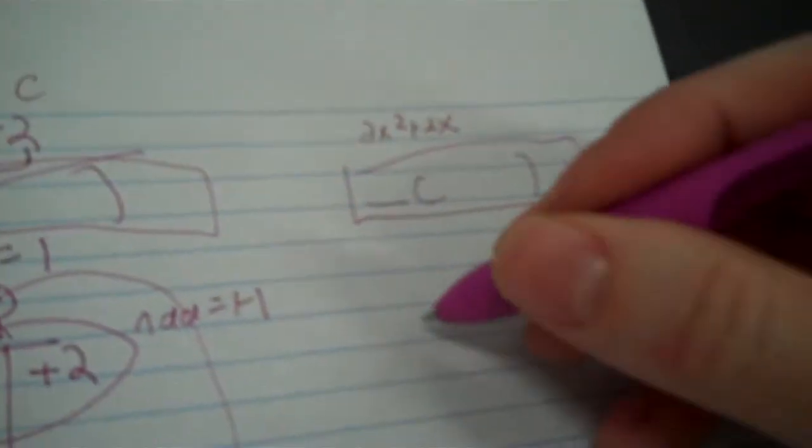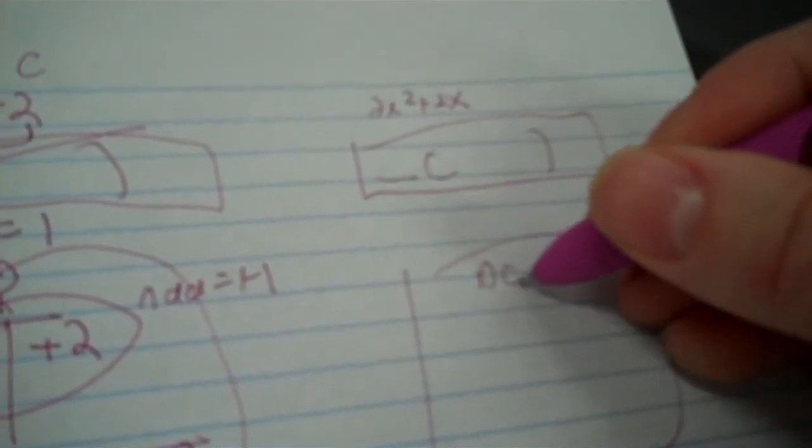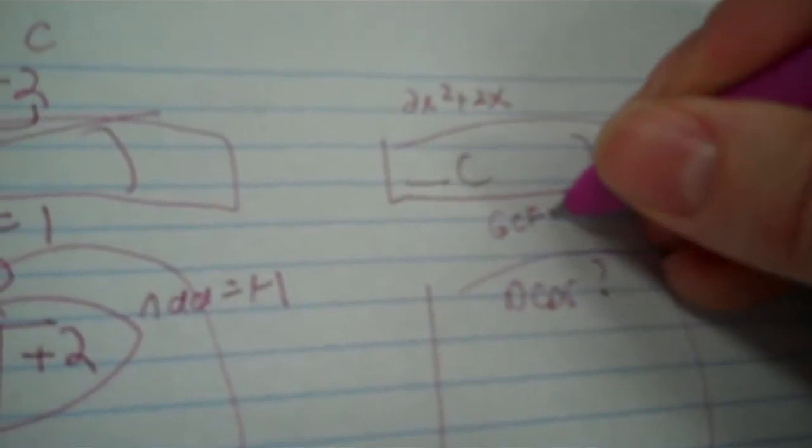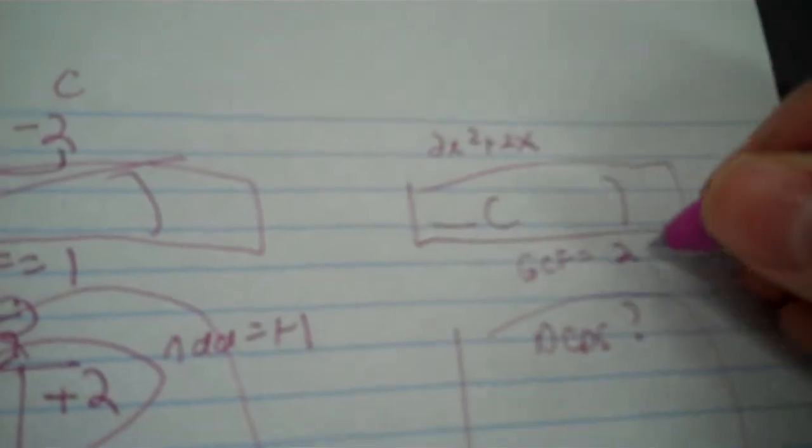Okay, then we got 2x to the second power plus 2x. That's 2 terms, so that would be doing a GCF and then seeing if I have a difference of perfect squares. Okay, GCF would be 2, and I would take the final x, so I would factor out 2x.